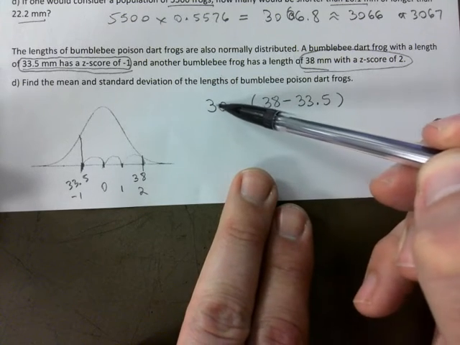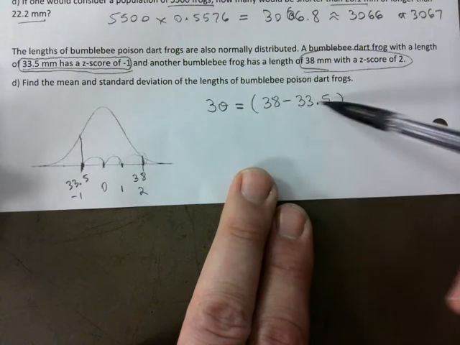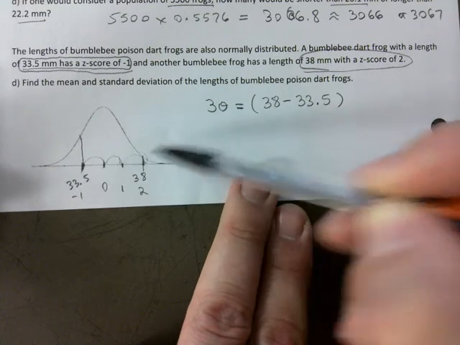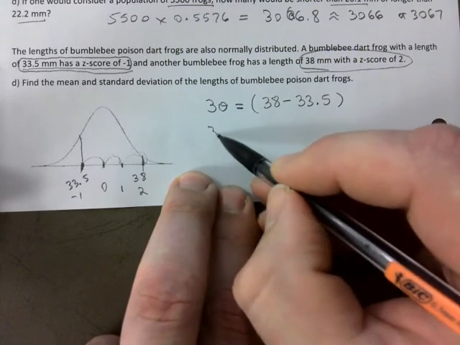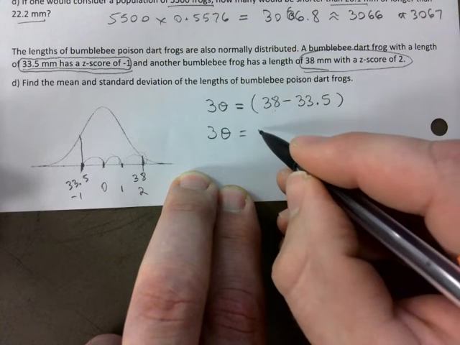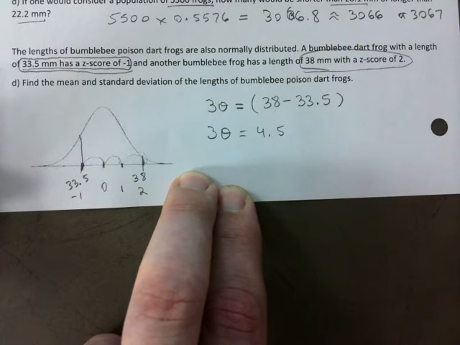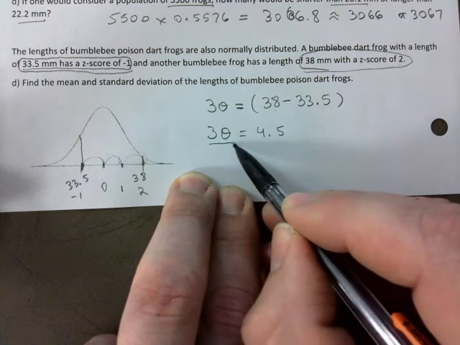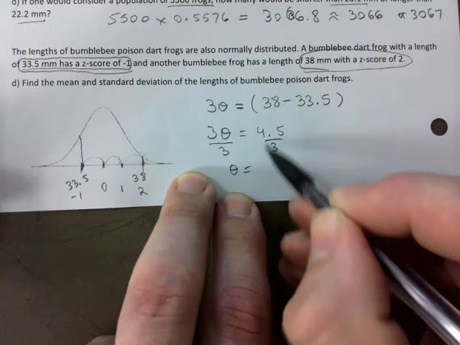So it's 3 standard deviations worth of jumps. And that distance between this is that. Okay? And so you go 3 standard deviations. If you go 38 minus 33.5, you get 4.5. And now all you need to do is divide both sides by 3. Standard deviation is 1.5.